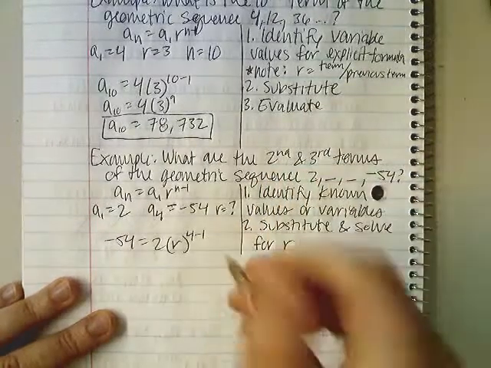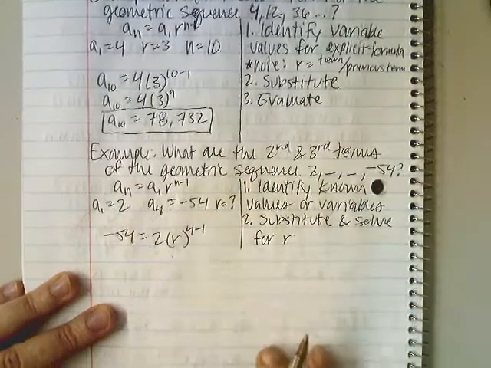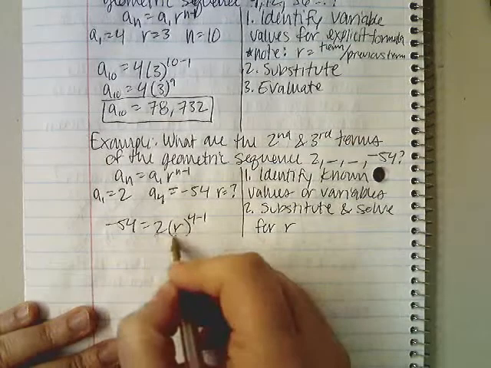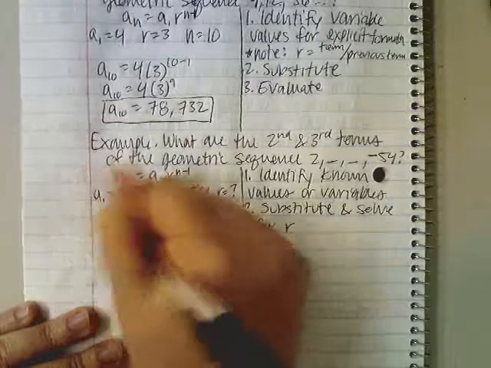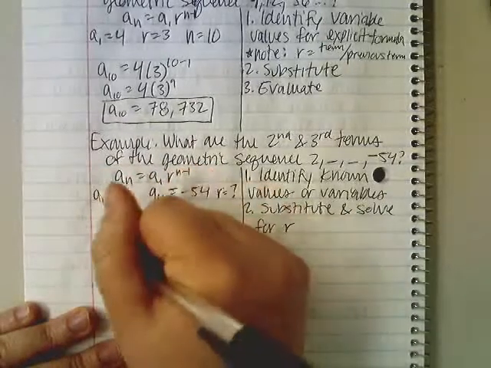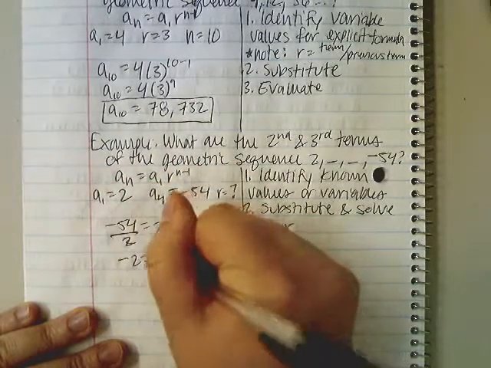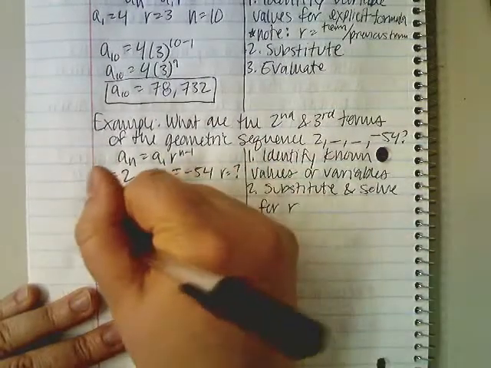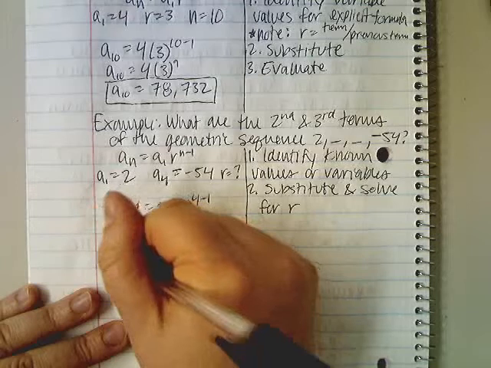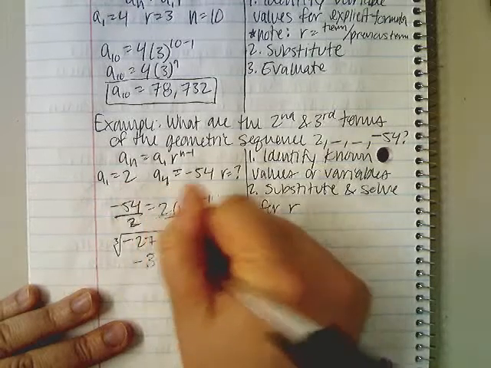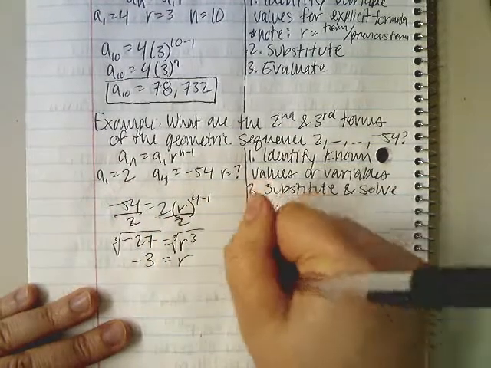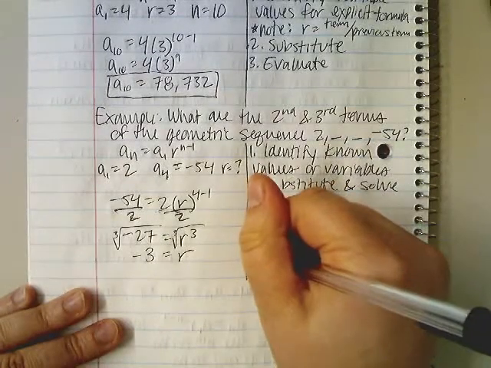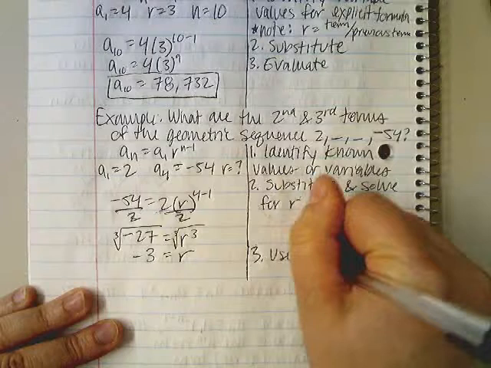for r. We practiced solving these types of problems previously, but I'm going to divide both sides by 2 to isolate the base. So divide by 2, and I get negative 27 equals r to the third. And so then I'm going to cube root both sides to get r by itself, and I get negative 3 is equal to r. So now I've solved for r, and I can use that to find my two missing terms.